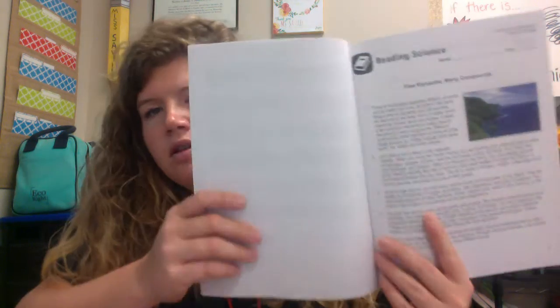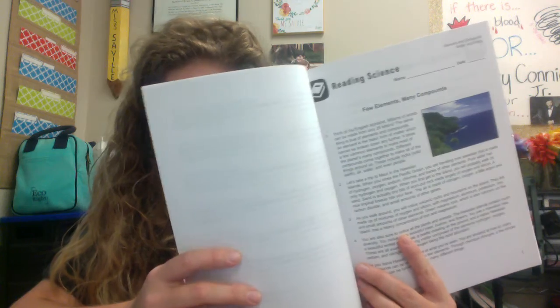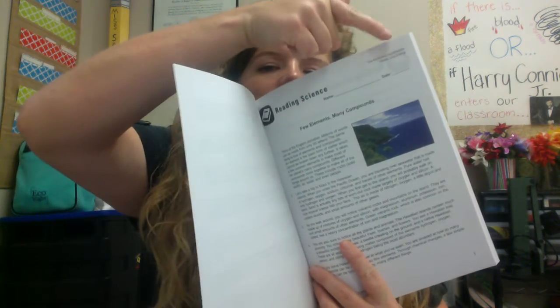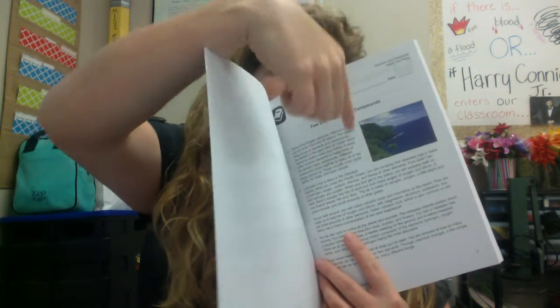So our very first one, if we were to do this together, you'll see the topic is in the top right-hand corner, and then you have some reading. Normally it's 2 to 3 pages? Oh, this one's short. Wow. That one's only 1 page. Look at that. They went easy on y'all this year, right?